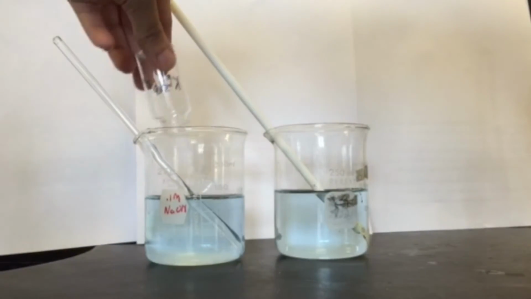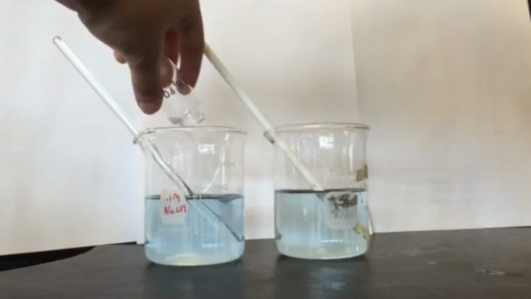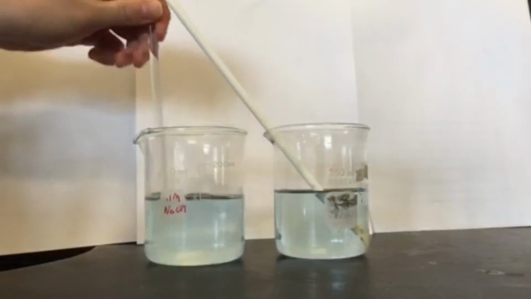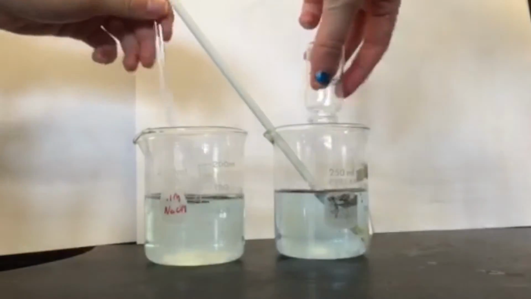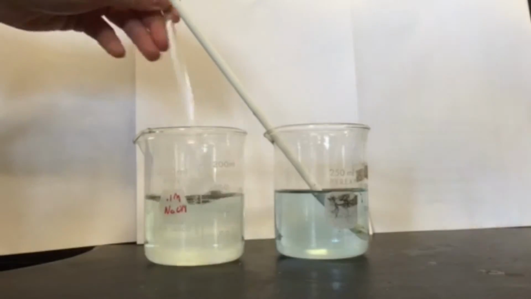Take the remaining 2 beakers that only contain distilled water and bromothymol blue and add 1 gram of potassium dihydrogen phosphate and 1 gram of dipotassium hydrogen phosphate into each of the beakers. Stir until the solids have completely dissolved into the solution.